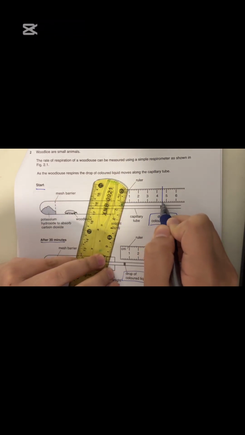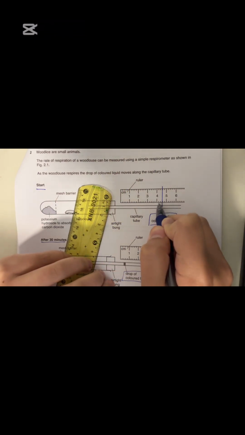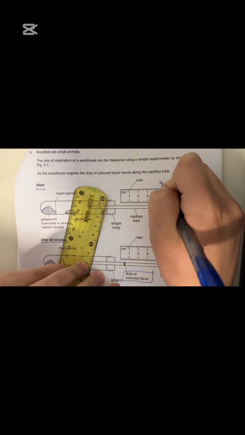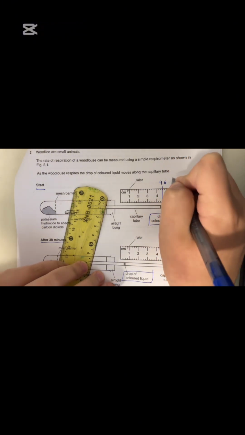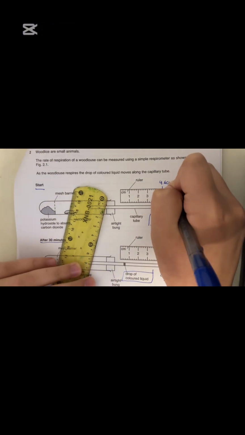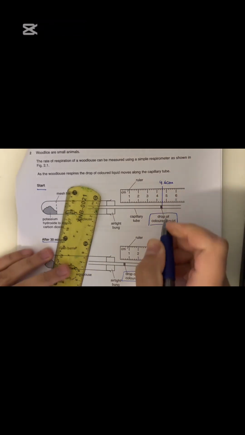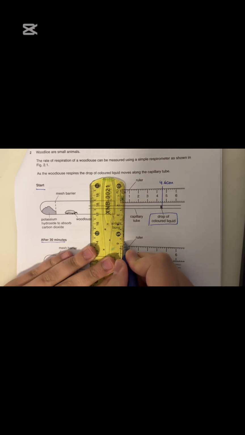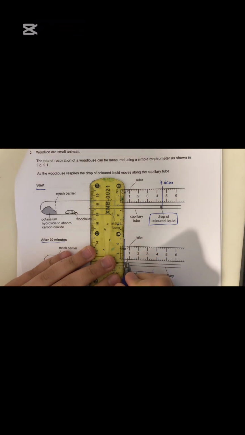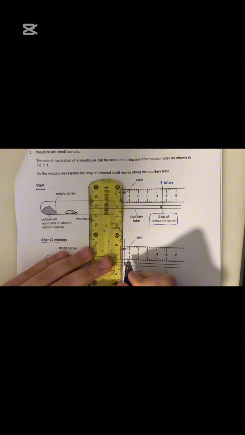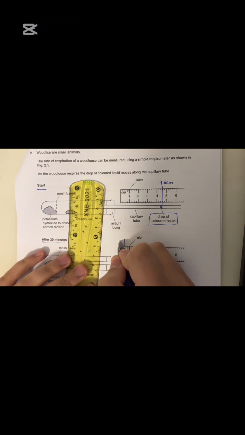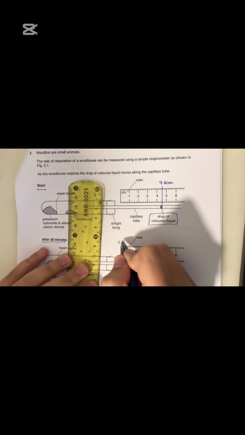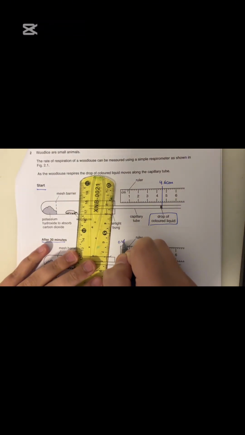So 2, 3, 4, 5. So this is going to be 4.6 centimeters. And right here, it's going to be approximately 0.4 centimeters.